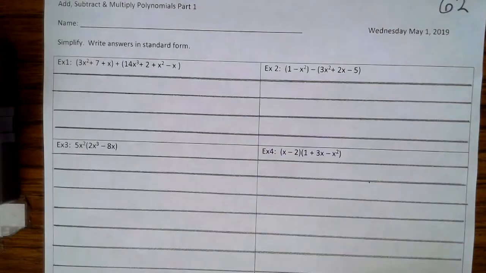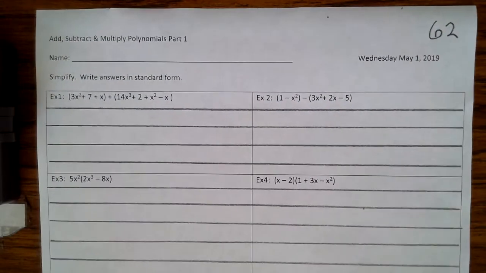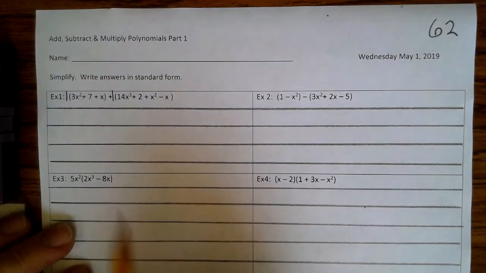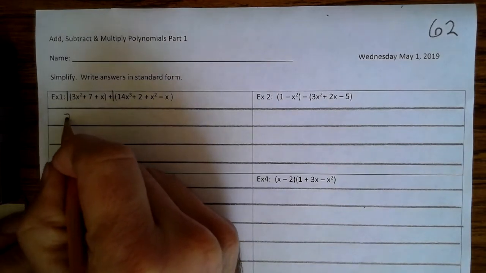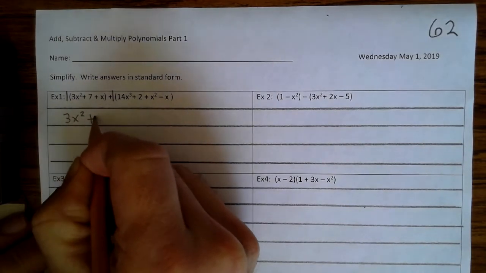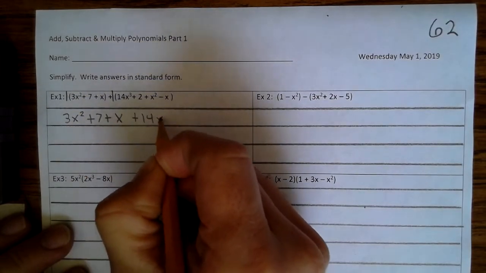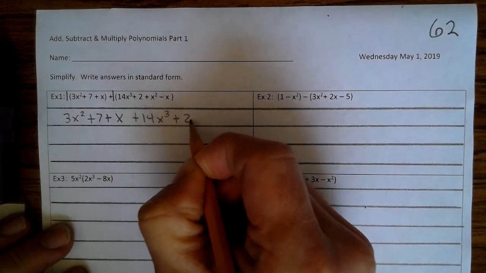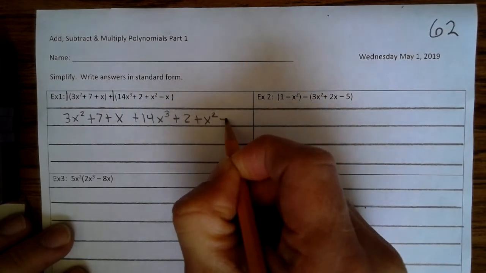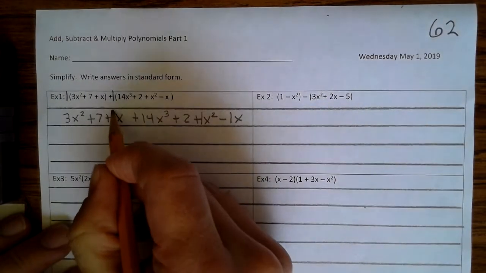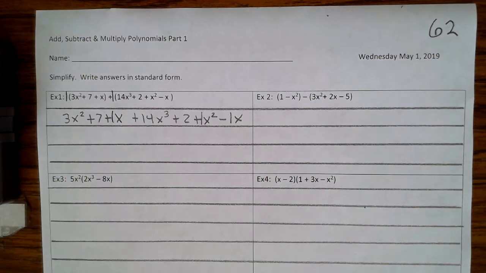Let's take a look at our examples. Okay, add, subtract, and multiply polynomials, part 1. Simplify, write answers in standard form. Now, if you have parentheses, look at the number. If there's not a number, put a 1. Okay, since you're just multiplying by 1, you just have 3x squared plus 7 plus x and plus 14x cubed plus 2 plus x squared minus, and I'm going to go ahead and put a 1 in front of the x's. There's not a number. So in essence, basically what you're doing is you're ignoring the parentheses.